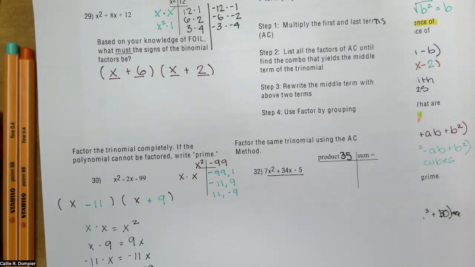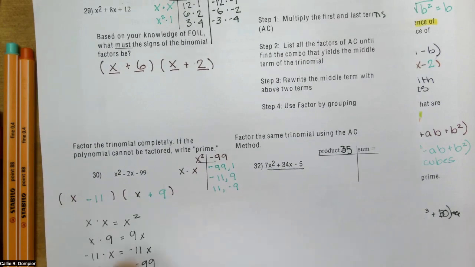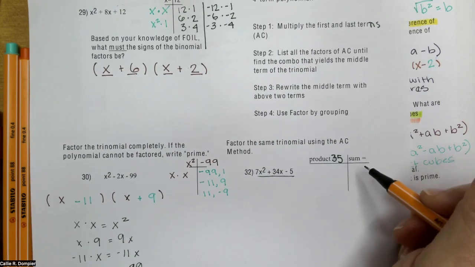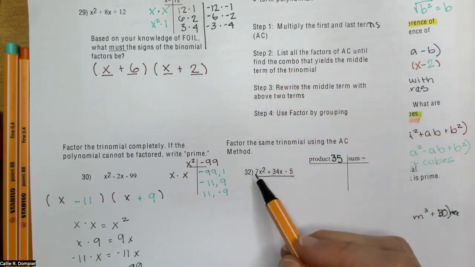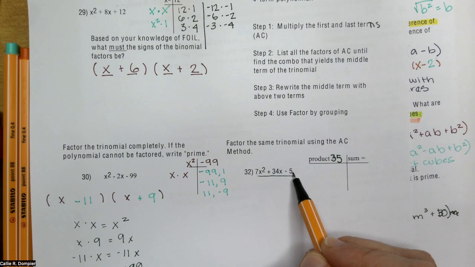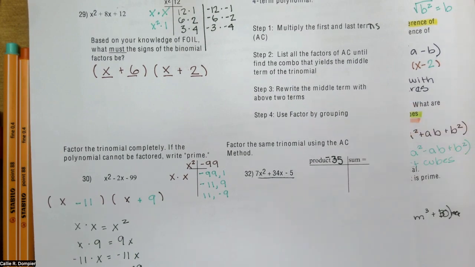I generally just ignore the x squared because I put 1x in each binomial. And then multiply the first and last terms, a and c. There's a, there's c. We multiplied them, 7 times negative 5 is negative 35.